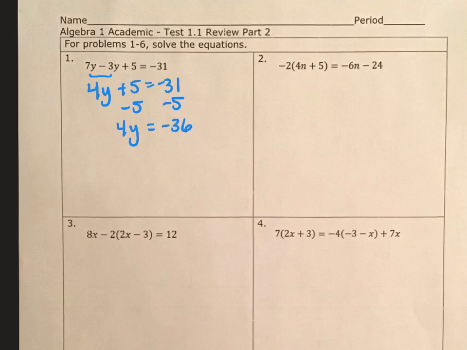Now my next step is to get rid of the coefficient by using the inverse of multiplication, division. So if I have 4 times y, I can divide both sides by 4 because division is the inverse operation of multiplication. Now I'm left with y equals negative 36 divided by 4 is negative 9.